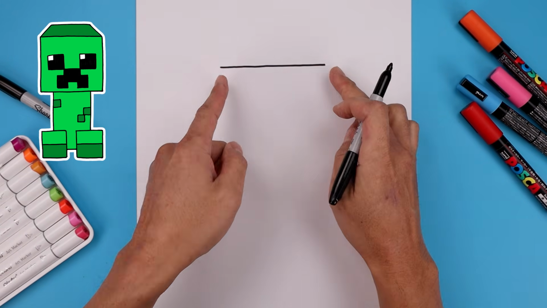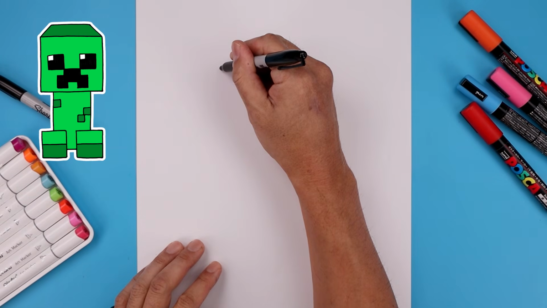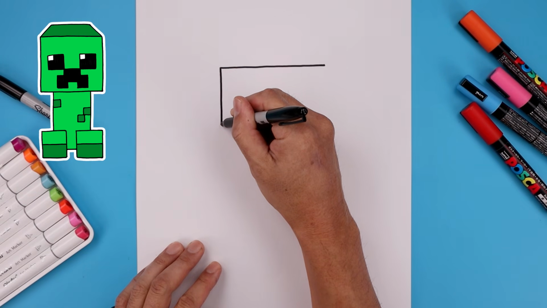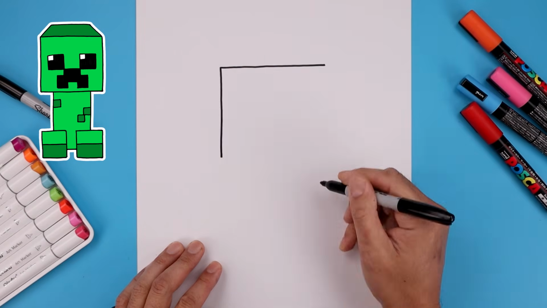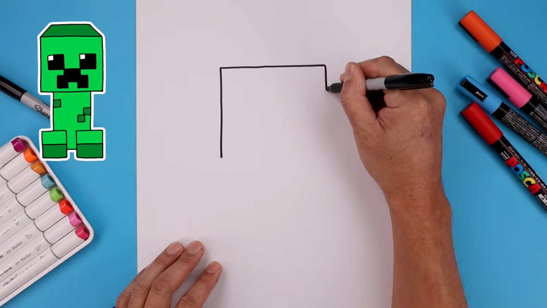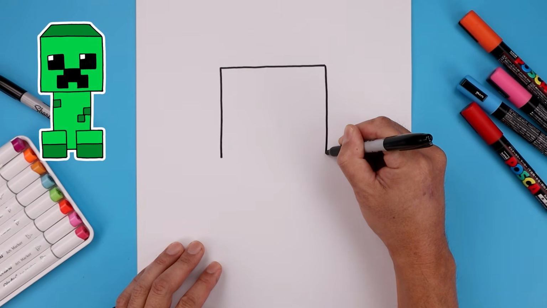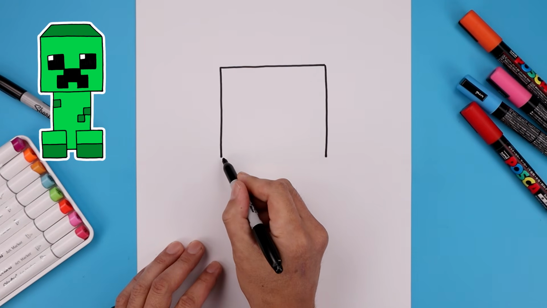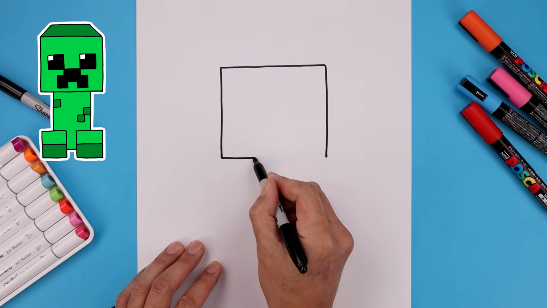Now I want to draw that same length line coming down the side, so let's start with the left. Coming all the way down to right about there, and then do the same thing on the right side. I want to close off the bottom of that square with another straight line.